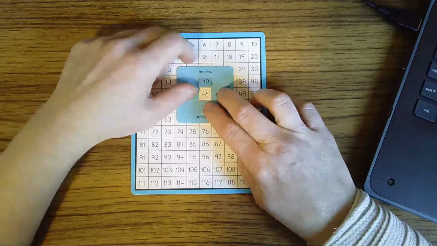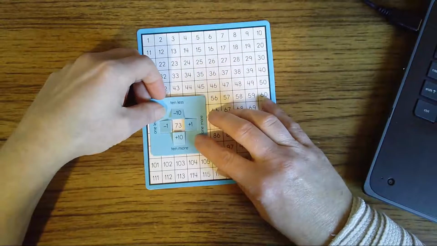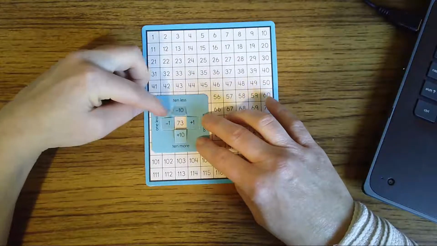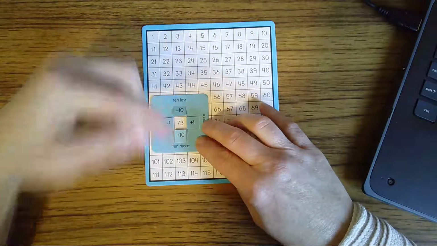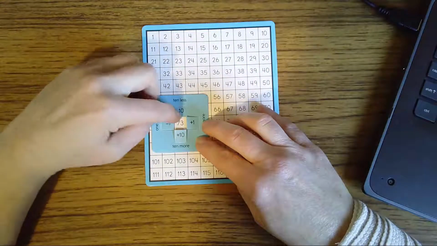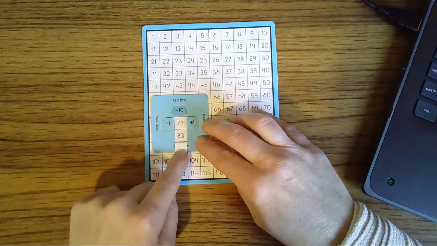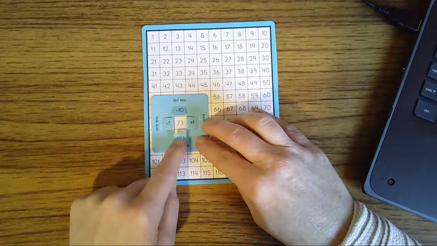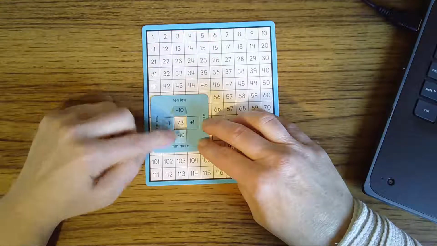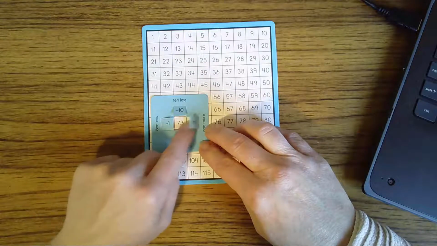Okay? Let's pick another number. Let's say 73. If I'm on 73, I know when I hop up a row, I'm subtracting 10. So that puts me at 63. I know that when I hop down a row, I'm adding 10. So that puts me at 83. Okay? When I subtract 1, I'm at 72. And when I add 1, 73 plus 1 is 74.